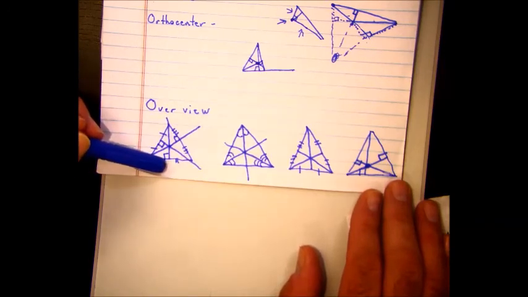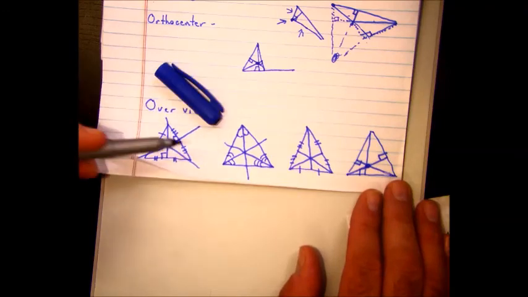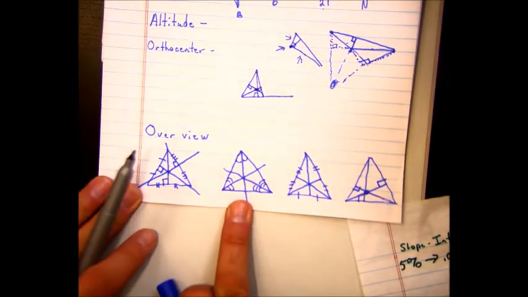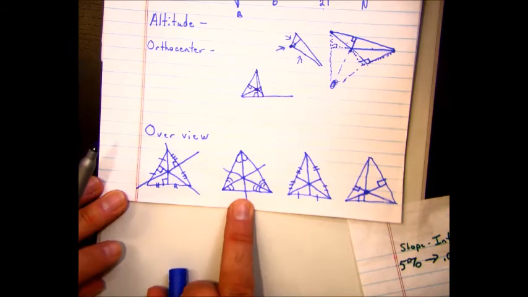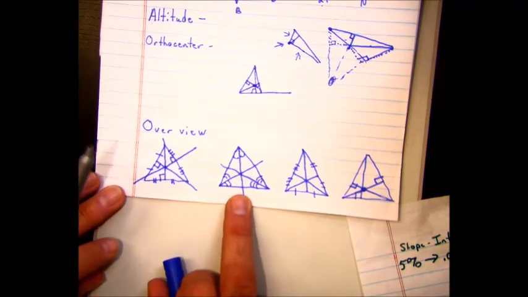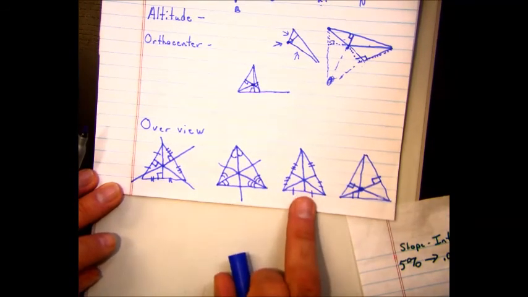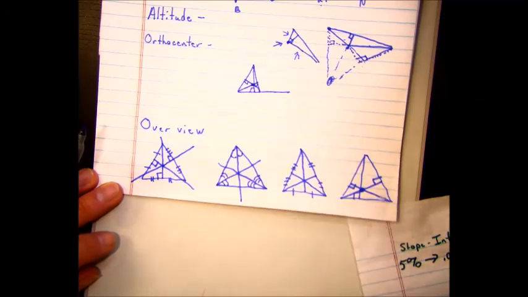If you said perpendicular bisectors, you're correct. What are these all? If you said angle bisectors, you are correct. What are these all? If you said medians, you're right. And then last but not least, what are these called? They are called altitudes.